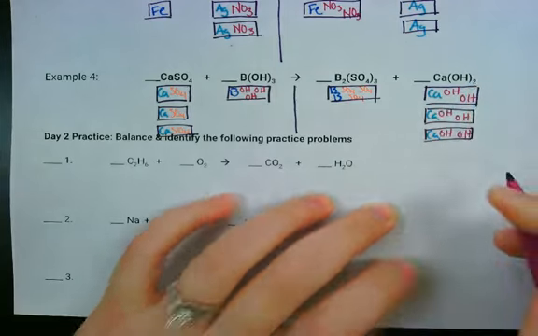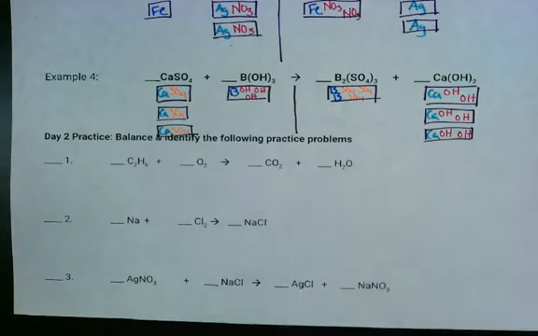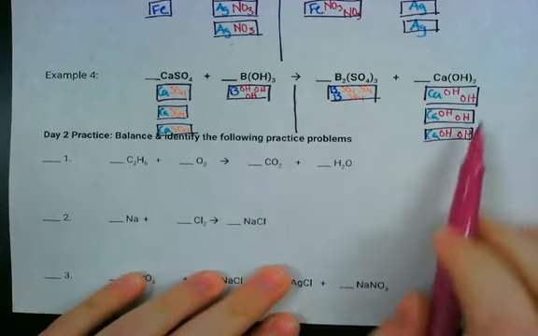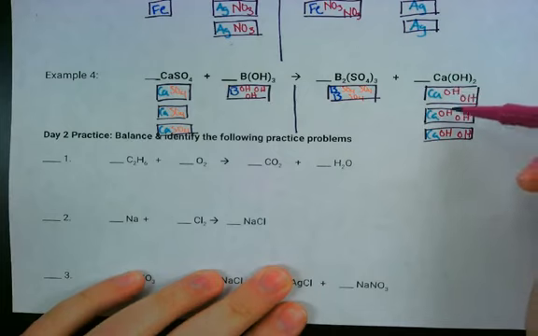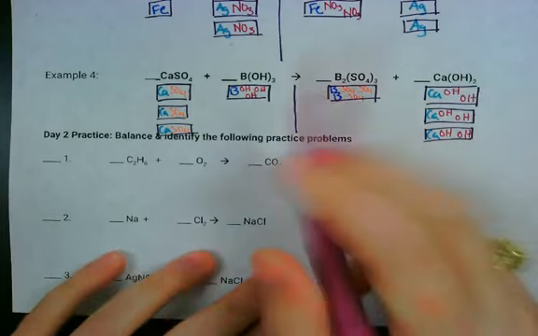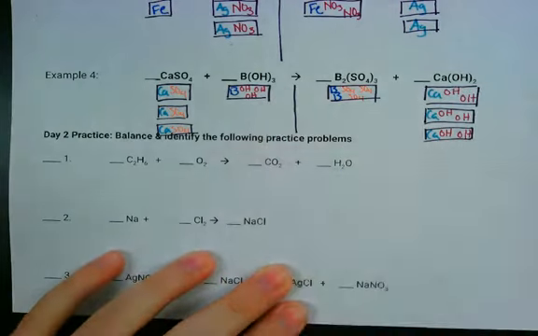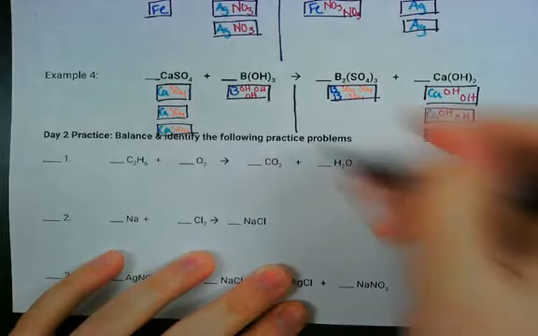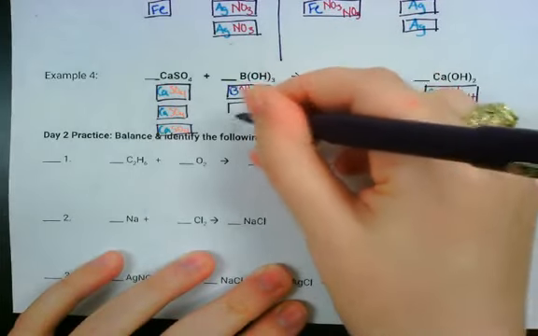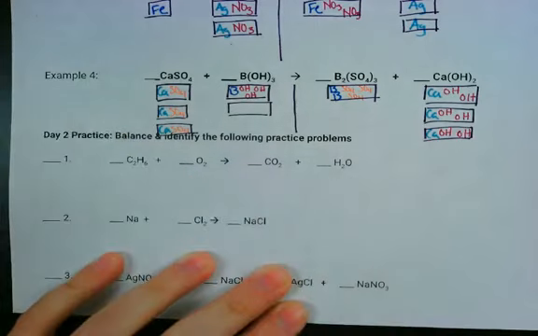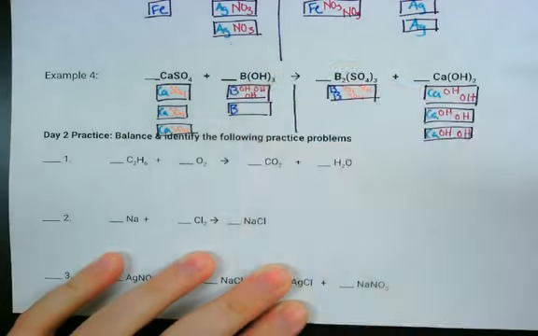Alright, so calciums and sulfates, they're balanced. Let's check with these OHs that we messed with. 1, 2, 3, 4, 5, 6. 1, 2, 3. Alright, it's not balanced. Let's draw another box. Everything in the box.